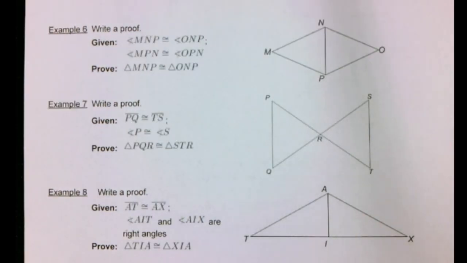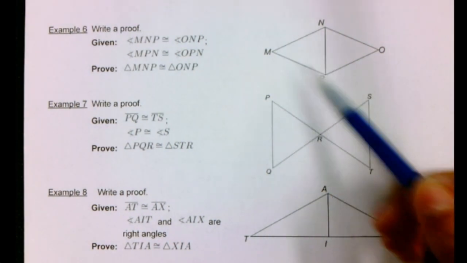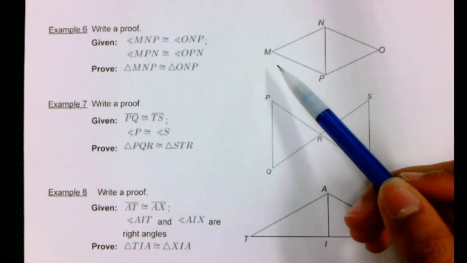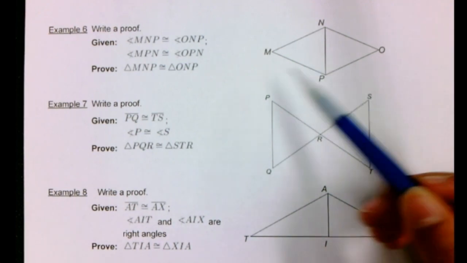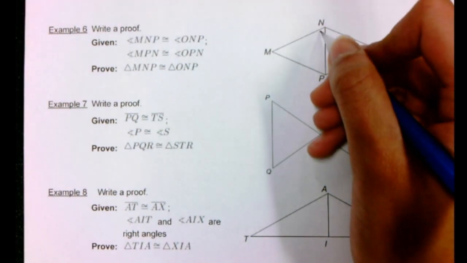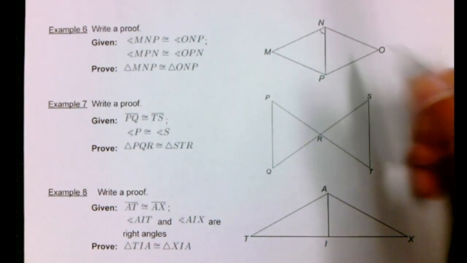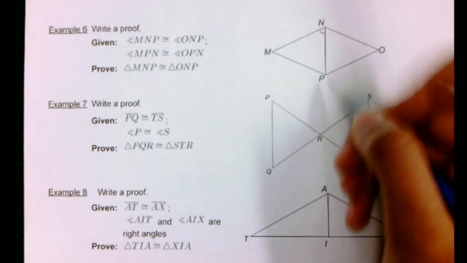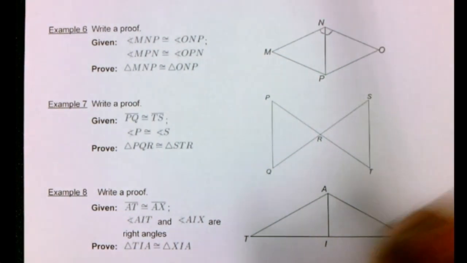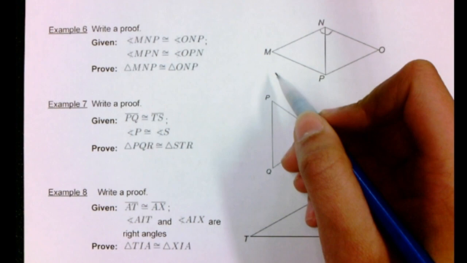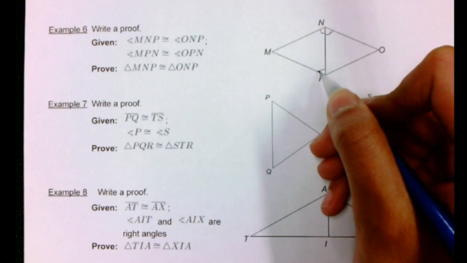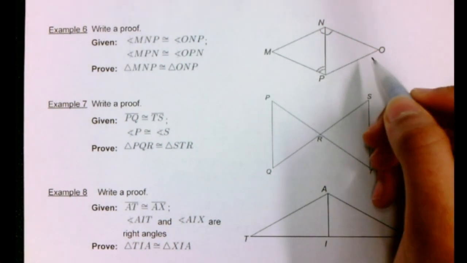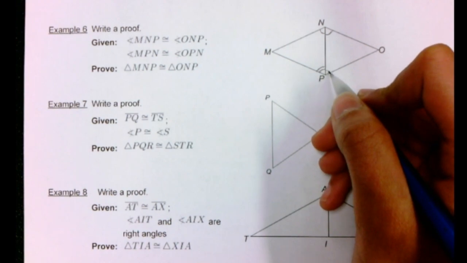Example 6. We need to prove that triangle MNP is congruent to triangle ONP. It is given that angle MNP right here is congruent to angle ONP, which is right here. It's also given that angle MPN right here is congruent to angle OPN right here.